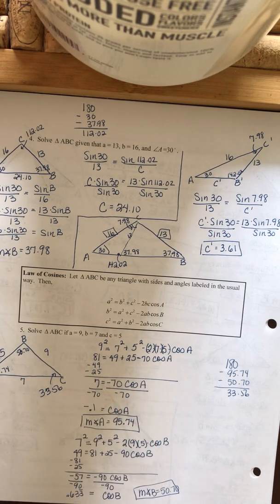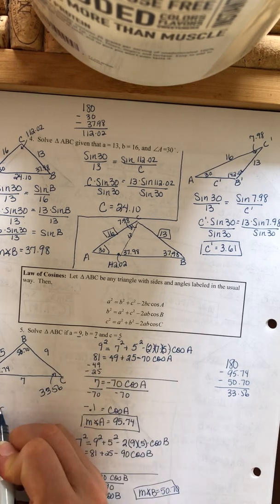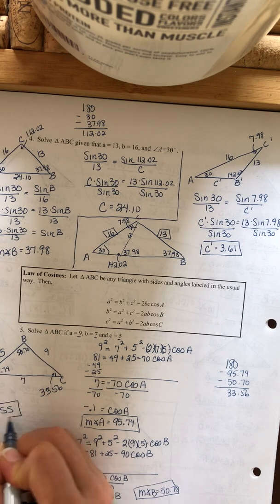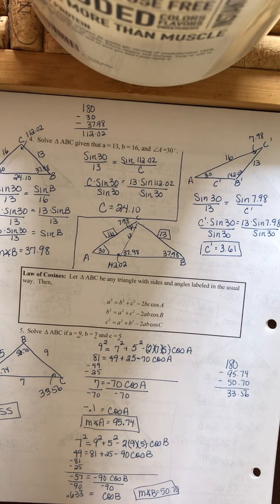We do not have to look for a second triangle. The reason, the given information, keep in mind what we started with, we had side, side, side. Go back to your days of geometry. That is a way that you can prove triangles congruent. You only get one triangle with side, side, side. So when you're doing law of cosines, start with law of cosines, finish with law of cosines. If you're doing law of cosines, you will only ever get one triangle. You do not need to check for a second triangle.